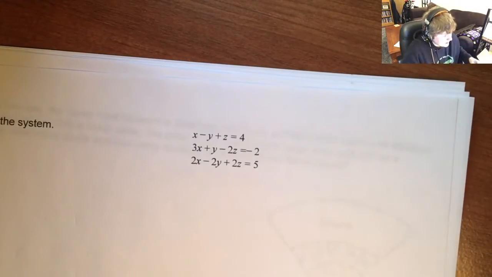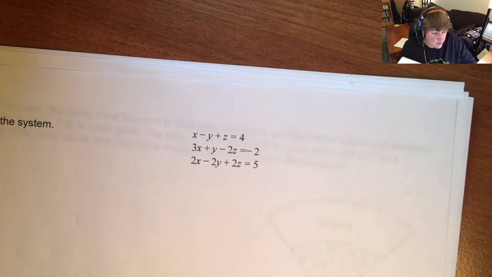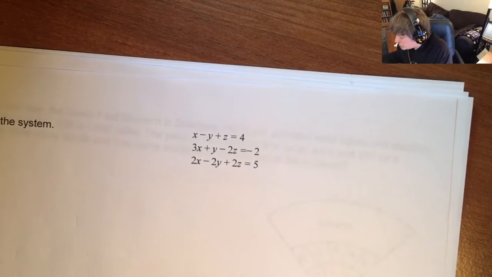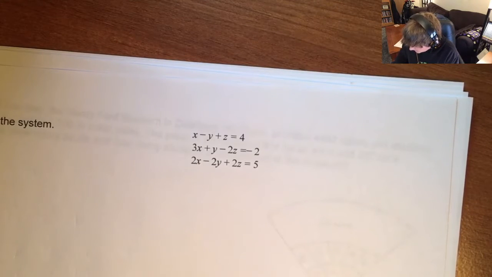Okay, good time now to pause the video and go ahead and try the next example on your own. Unpause the video when you are done with that.